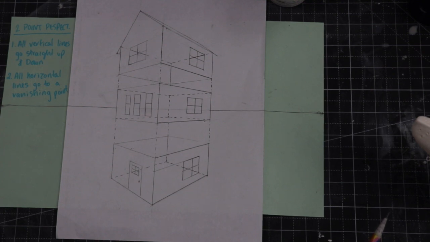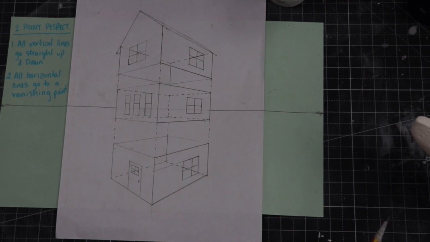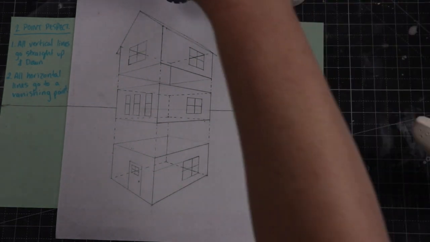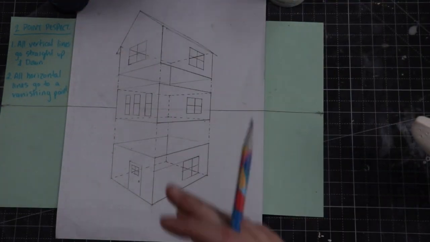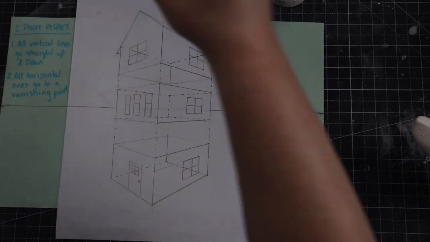Oh, they're over here. Mine is. Well, these windows are symmetrical, like the square idea. Still not over here. Is it over here?